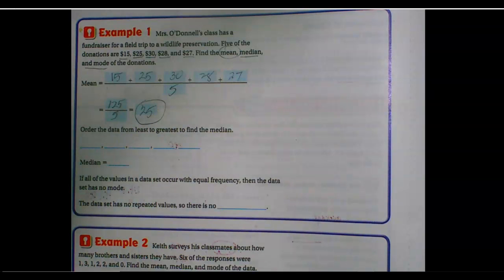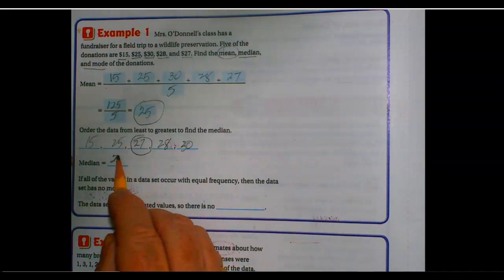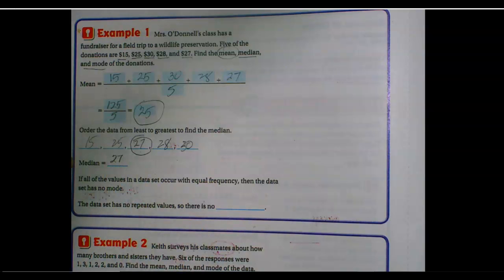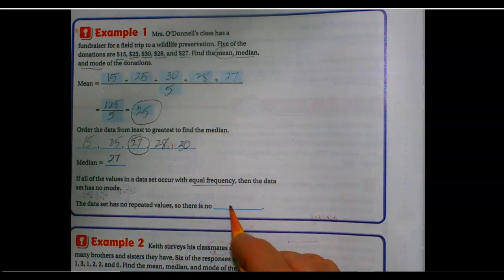Next, we are going to find the median. Let's first order the data set from least to greatest. The median is the data that lies right in the middle. The middle value is 27, so the median is 27. If all the values in a data set occur with equal frequency, then the data set has no mode. Since the data set has no repeated values, there is no mode. That felt a little bit repetitive, didn't it? Let's look at example 2.